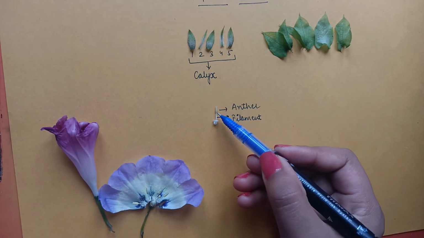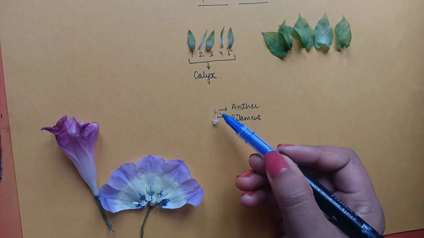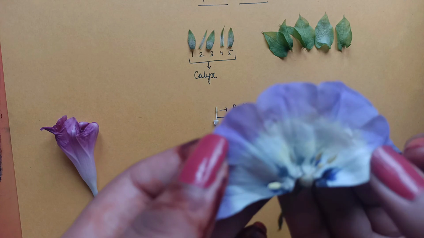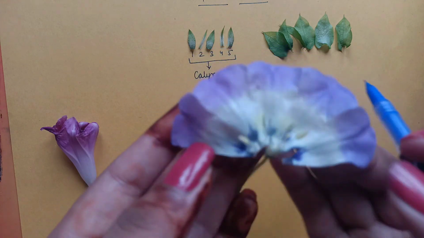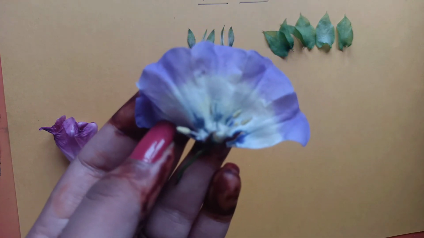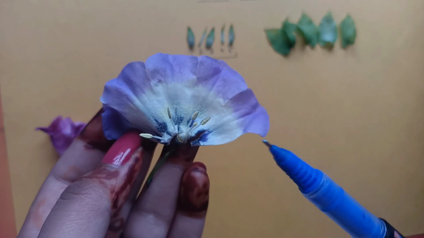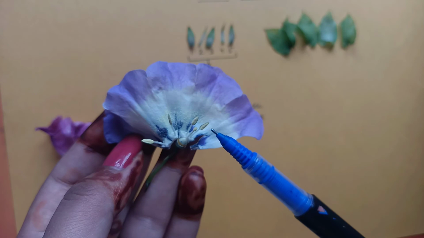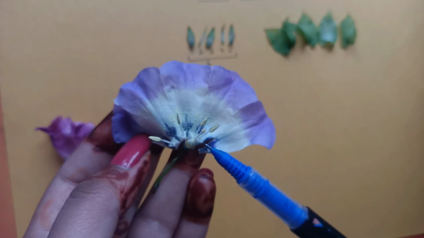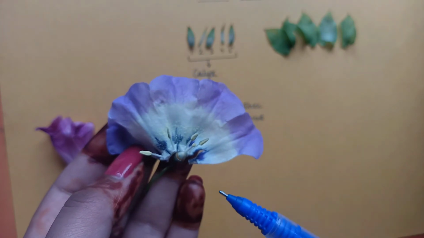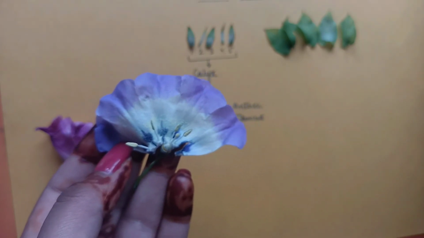So your anther has the pollen grains. You can see this yellow part over here very carefully. This is the head-like structure, and this is attached to your thalamus over here. Then I guess your male part is clear.